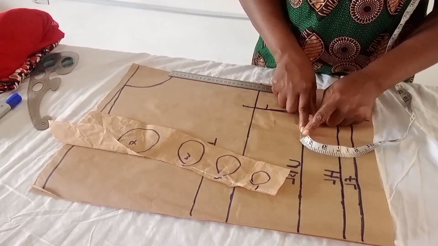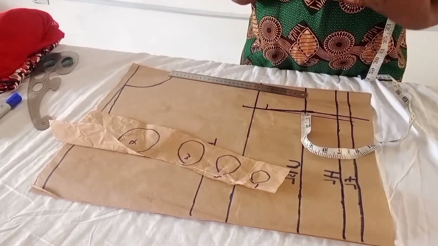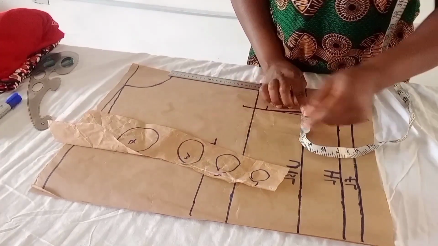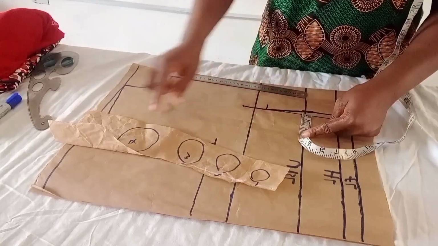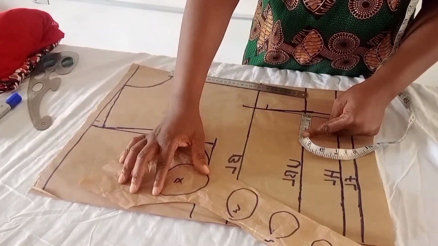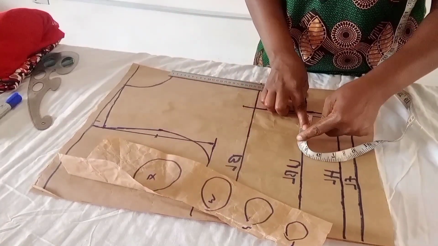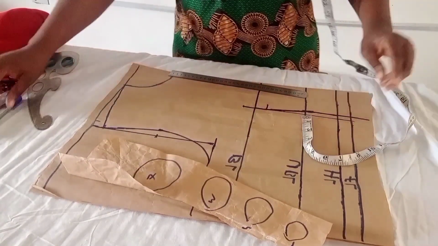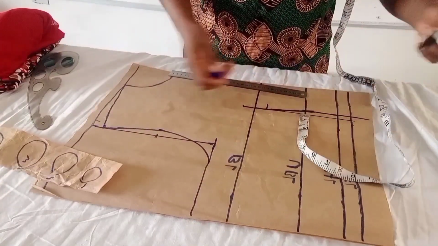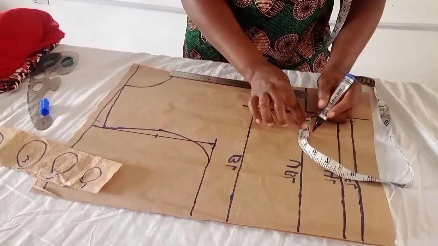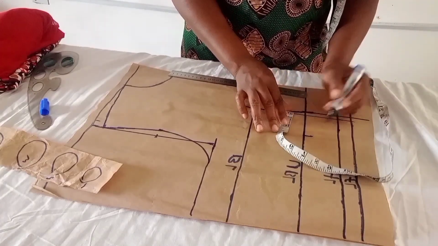If you are making it for number 3 person, which is my size, so if I'm making it for myself now, I will use 2.5 inches. If I'm making it for someone that is bigger than me, the bust, I will use 3 inches to carve this under bust. So I hope I've made myself clear. So I will go ahead to mark for this person now 2.5 inches because it's my size I'm using.